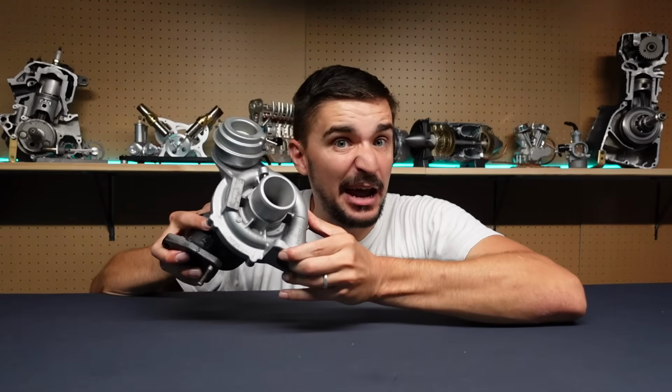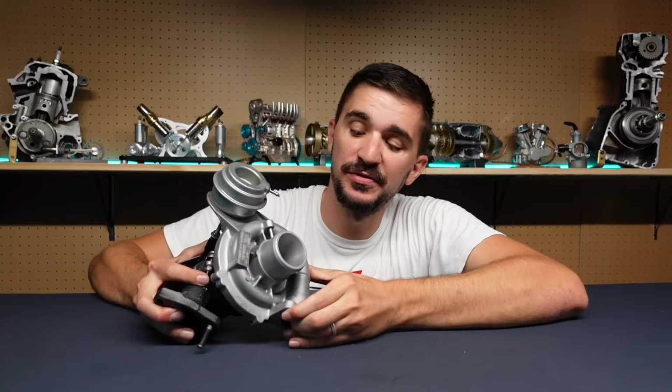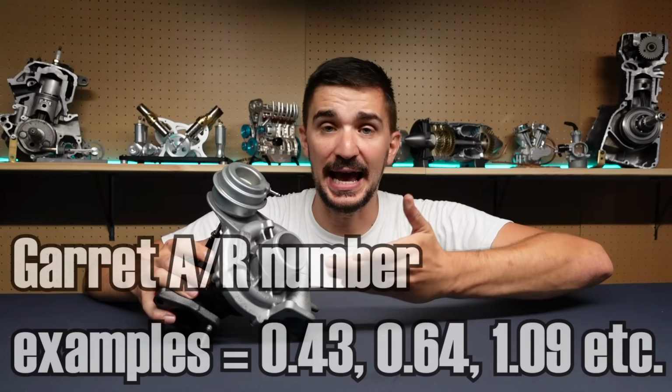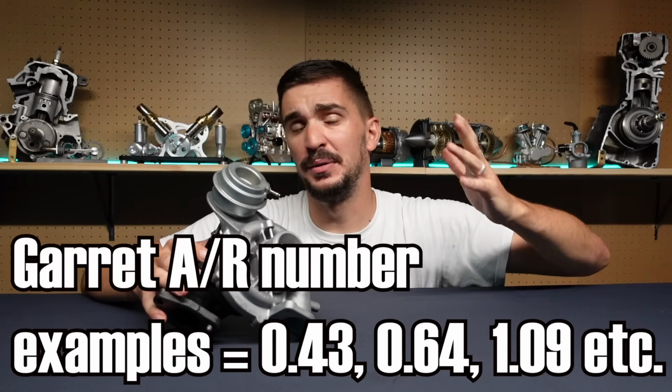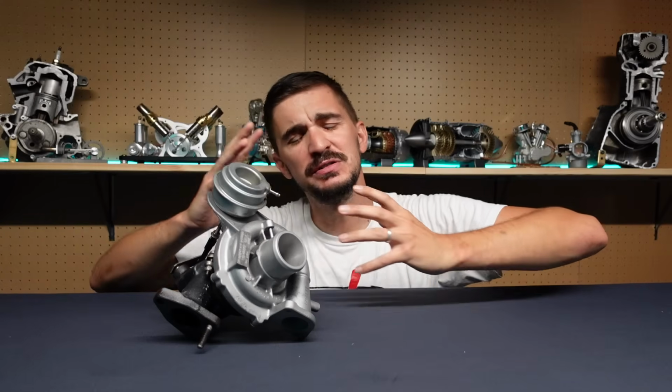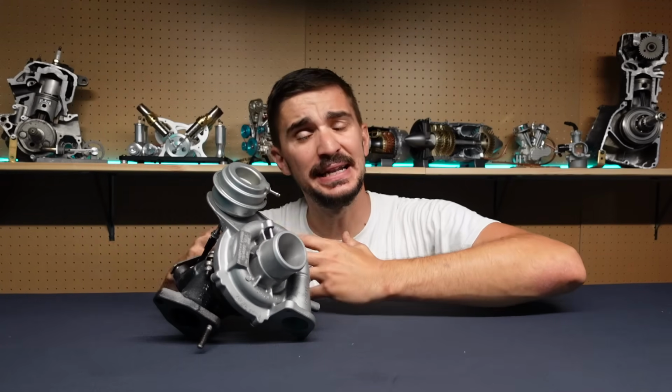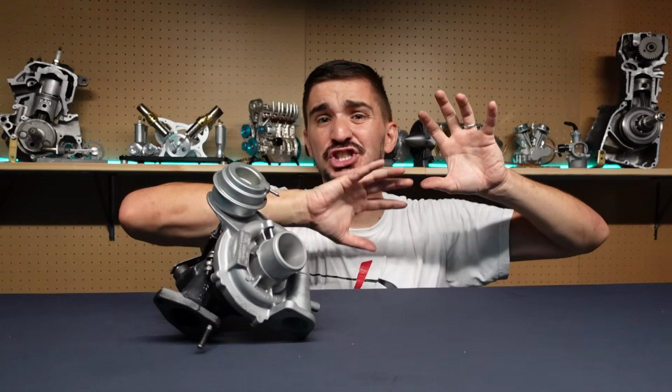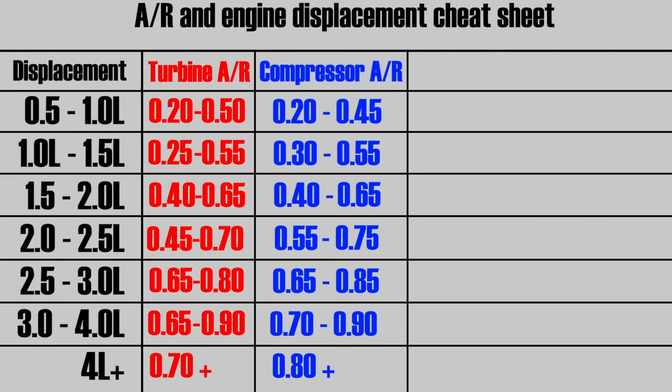Now, this is a Garrett turbocharger, and these numbers you'll find printed or cast as 0 point something or 1 point something on the larger turbochargers. As a very generic rule of thumb, mostly oriented at street and stock applications, here's a little cheat sheet that gives you the sort of AR numbers that you can expect in relation to engine displacement.